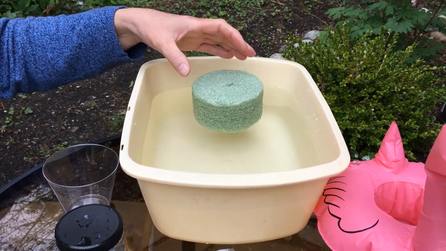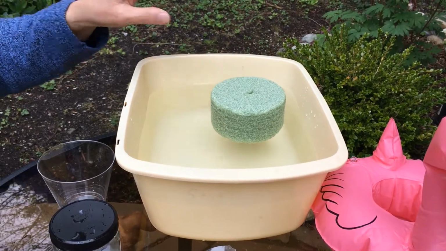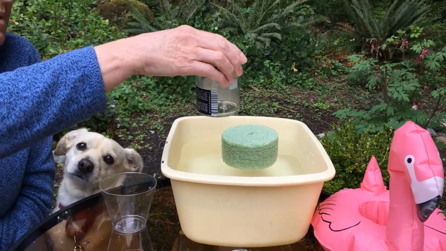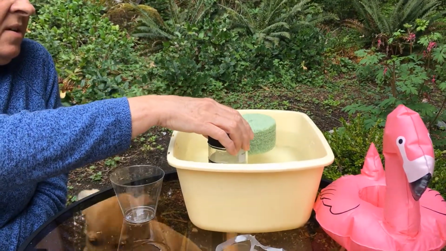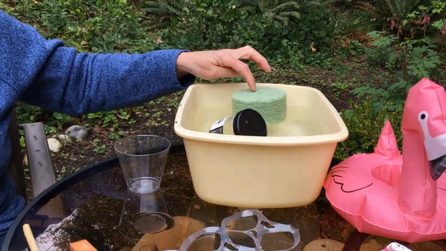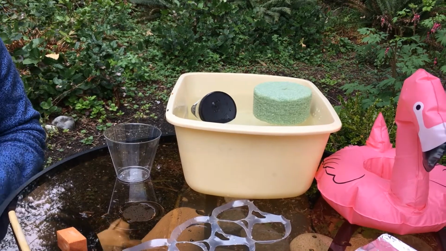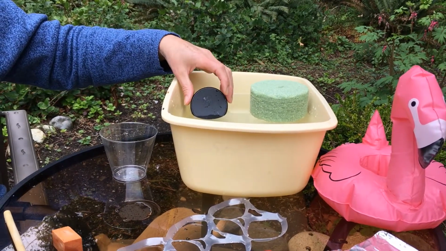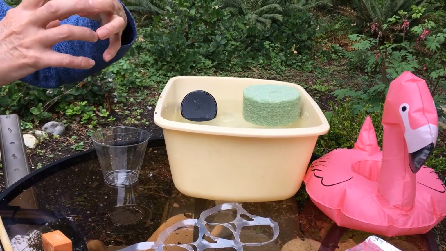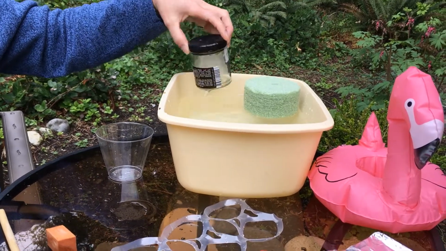Oh, it hardly sinks at all. It floats right on top of the water. So it's not very dense. Although it's about the same size as the jar, the jar sinks a little bit, this floats right on top. So this is a lot less dense. That means the molecules are spread farther apart, so it won't sink.